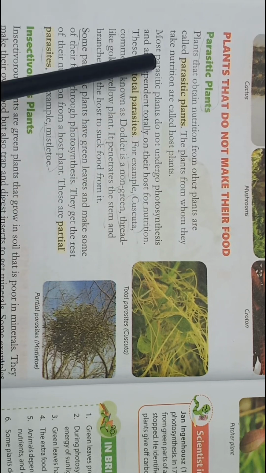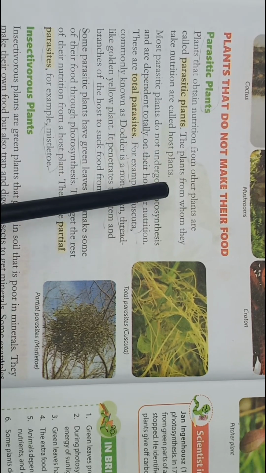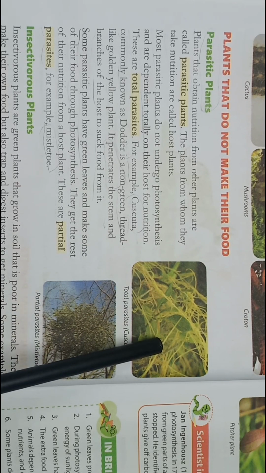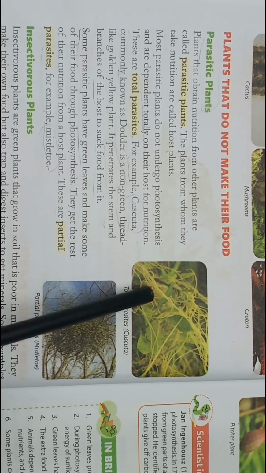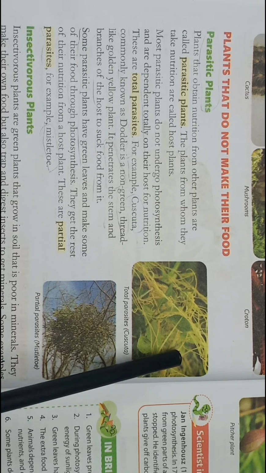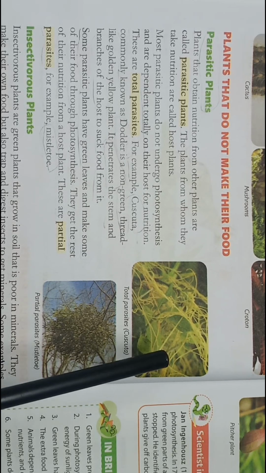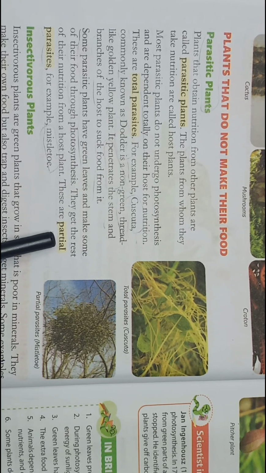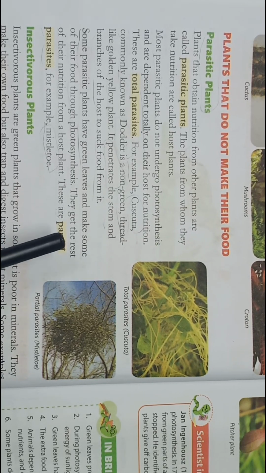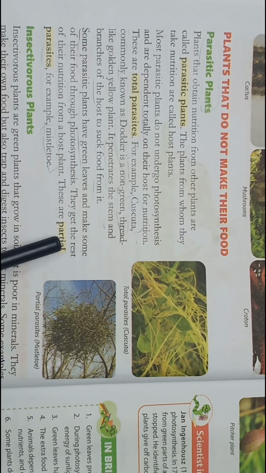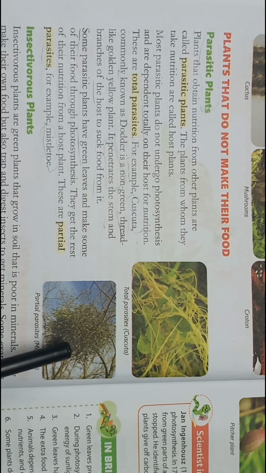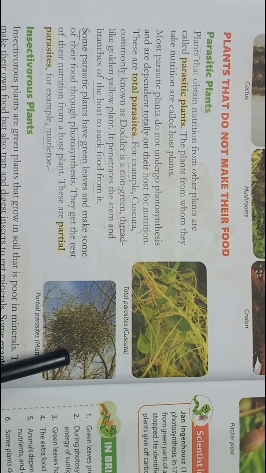Total parasites cannot make their food; they totally depend on the host plant. And partial parasites are those plants that perform photosynthesis, but still depend on the host plant.